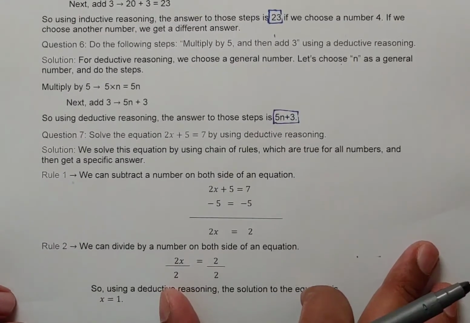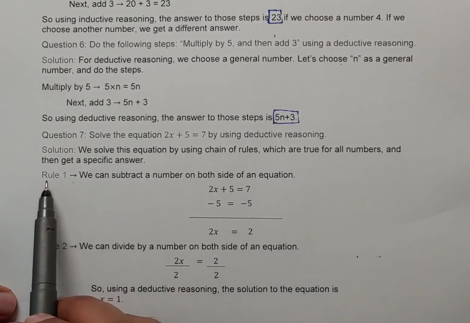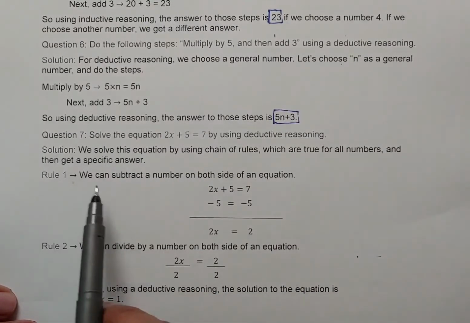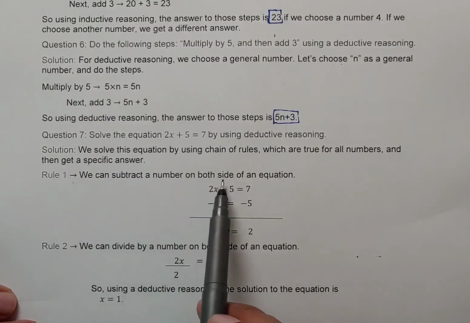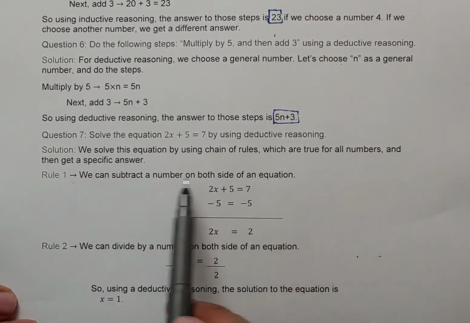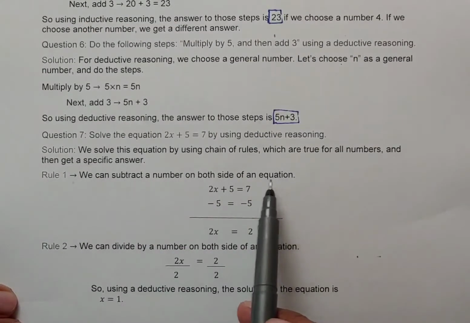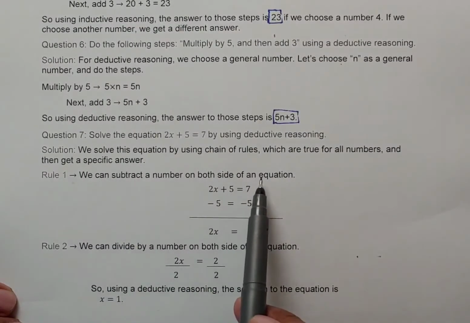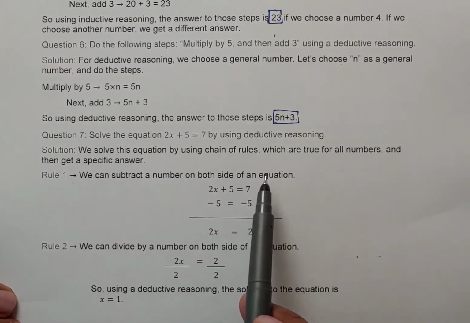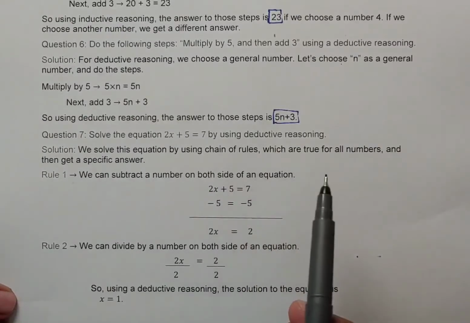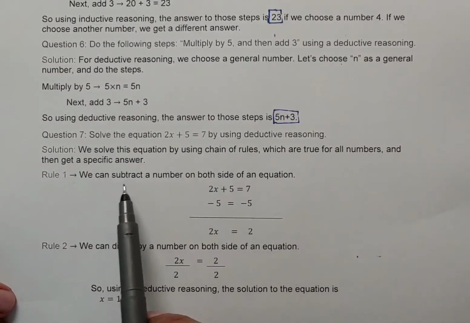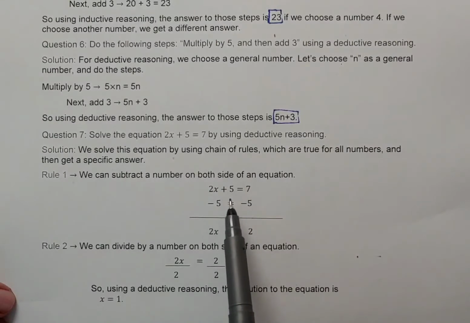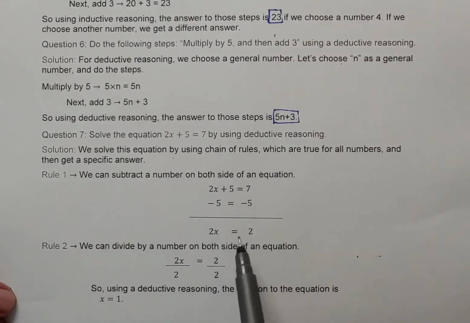Here we use this rule. Rule 1: we can subtract a number on both sides of an equation. This is a rule which was established a long time ago. That means this rule is for every equation. So this is for a general equation, right?